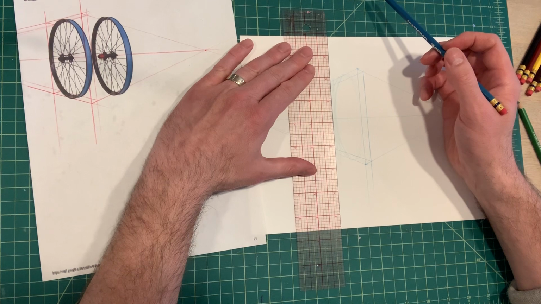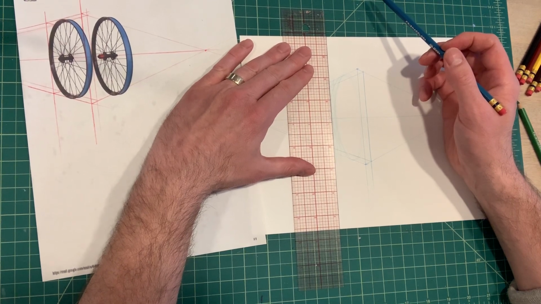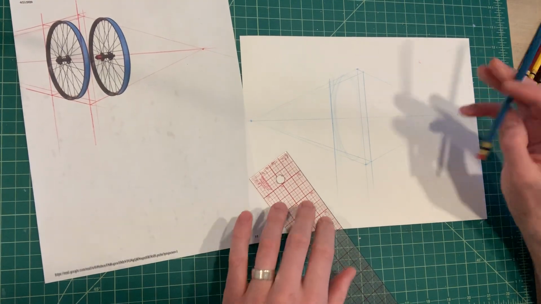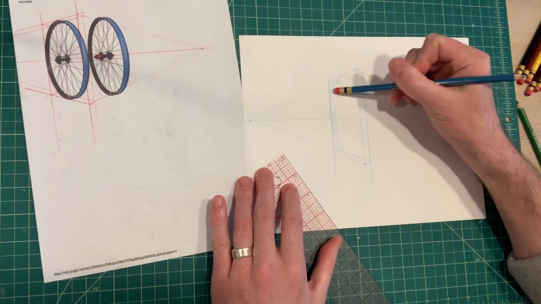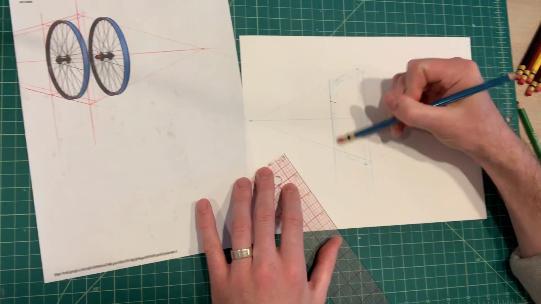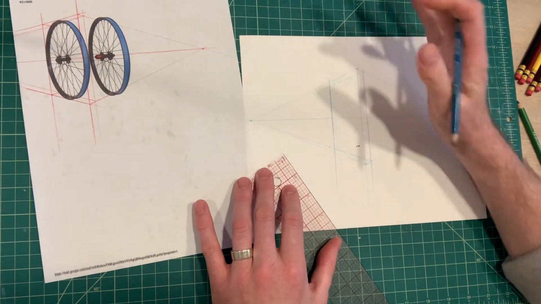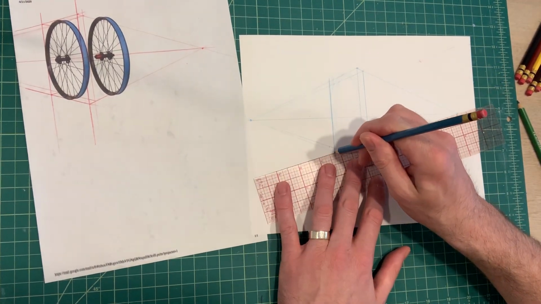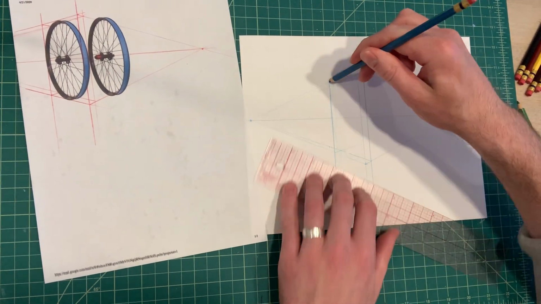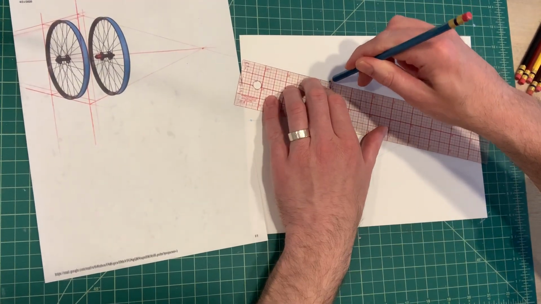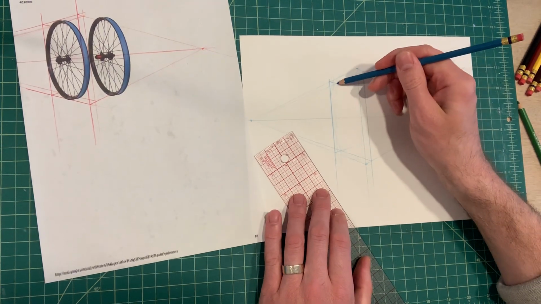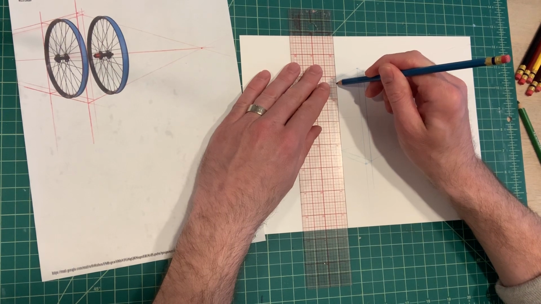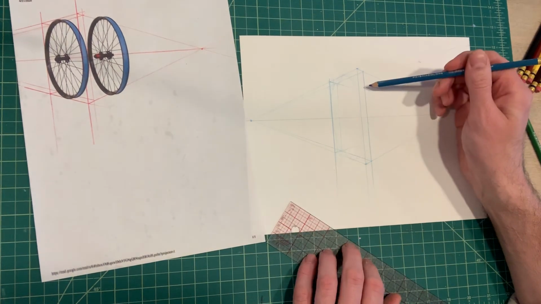So what I'm going to do again is, it's kind of more of an intuitive thing. If it's way off, your tire's just going to look really odd. But again, this is a drawing, it's in perspective, it's going to look slightly odd anyway. So I take this back corner and I bring it to the right vanishing point on this side until it intersects this line here, and then I'm going to drop a line straight down.